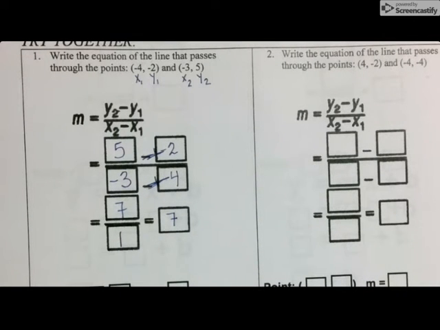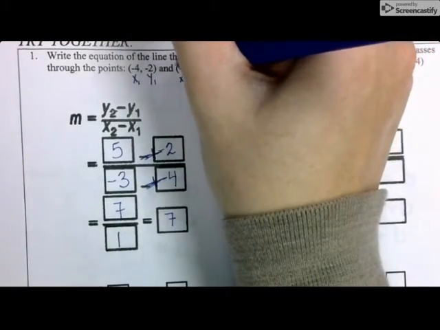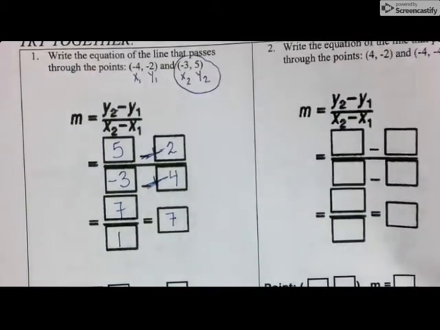Okay? Now, when you reach the next part, I always suggest choose the one that has all positives, because realistically, that's where we're going to mess up, is dealing with positives and negatives. The problem is both of these have negatives, so I'm going to choose this second one because it at least has 1 positive. Okay?